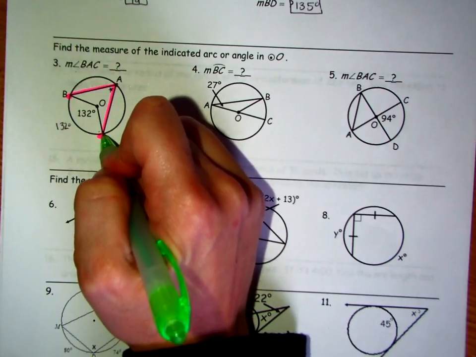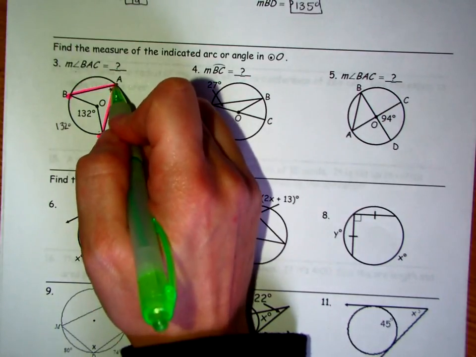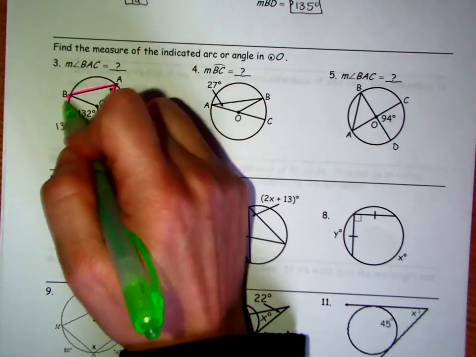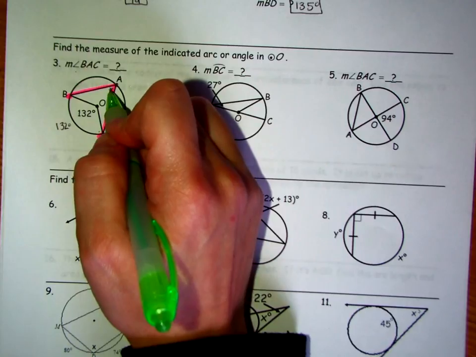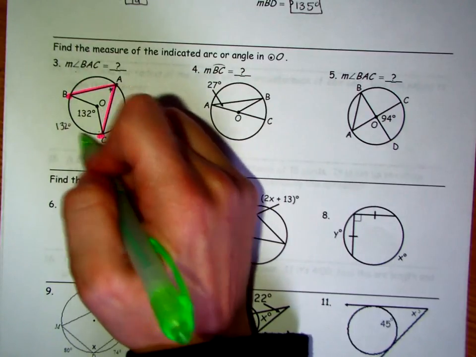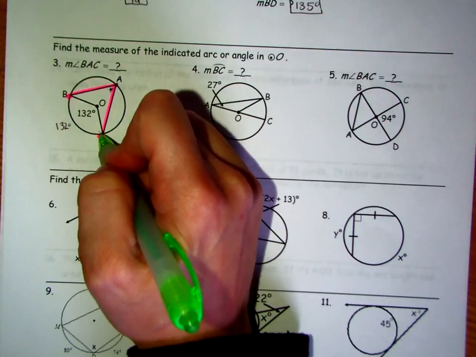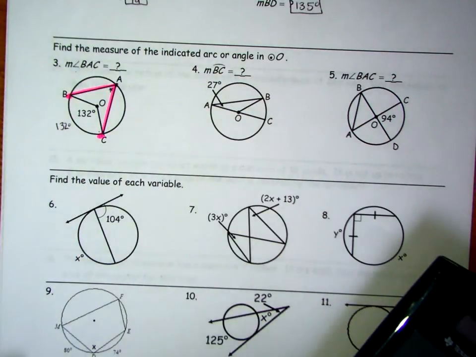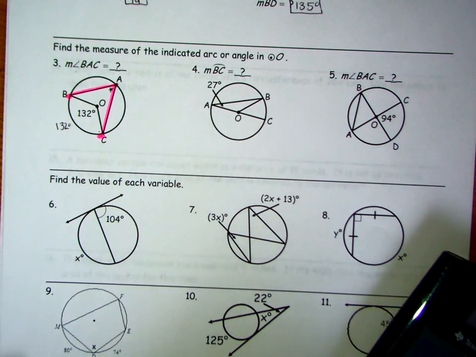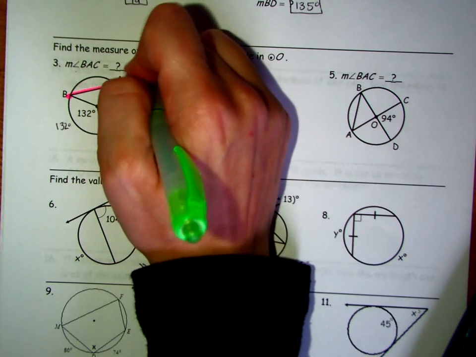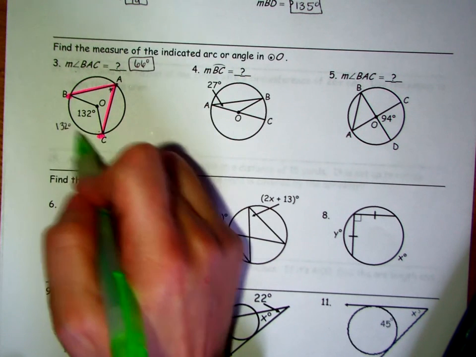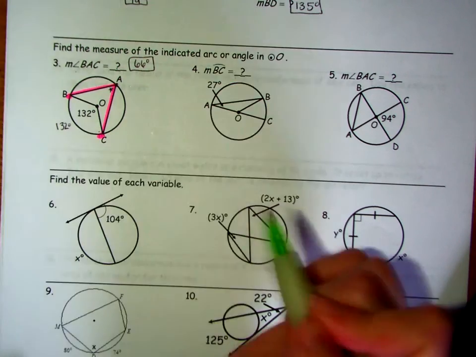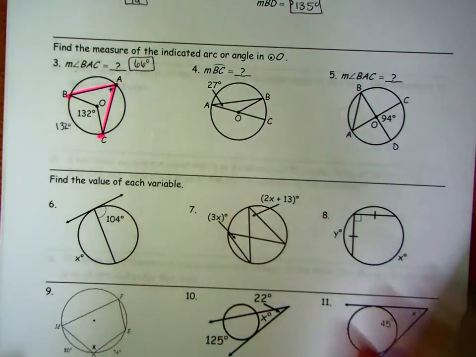There is a formula that allows us to say that the angle, when the vertex is on the circle, the inscribed angle, this angle measure is half of its arc, half of the 132. 132, you're going to divide by 2, or you can do times 0.5, and you're going to get that this is going to be 66 degrees then. So again, the inscribed angle is half of its arc. Half of BC, half of 132, is 66 degrees.